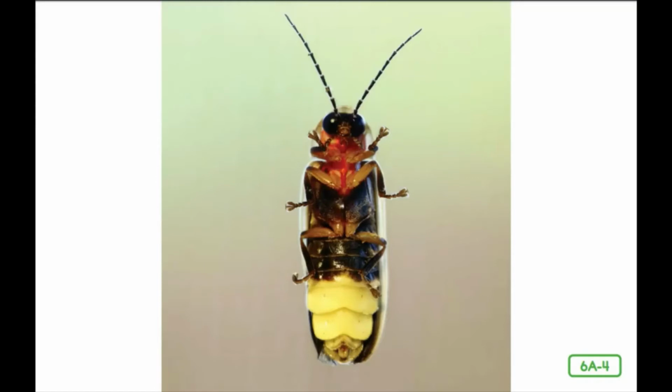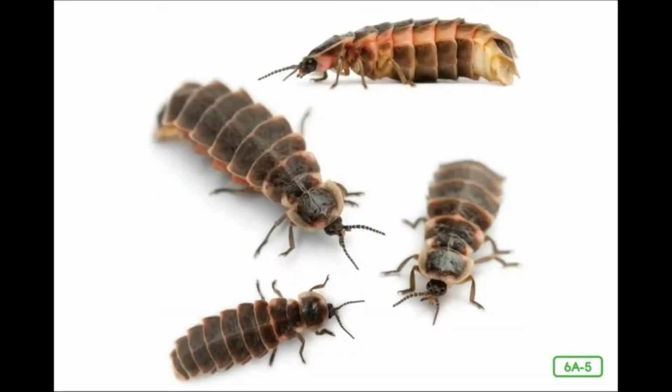Like all insects, we have 3 body parts: a head, a thorax, and an abdomen. We have 6 legs, 2 antennae, an exoskeleton, and like most insects, 2 pairs of wings. We undergo a complete metamorphosis, changing from egg to larva to pupa to adult. Remember, a complete metamorphosis is a change that is so big that the insect looks completely different after it happens. Some of our eggs and larvae even glow.